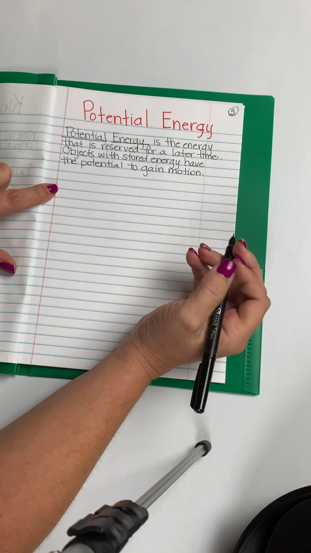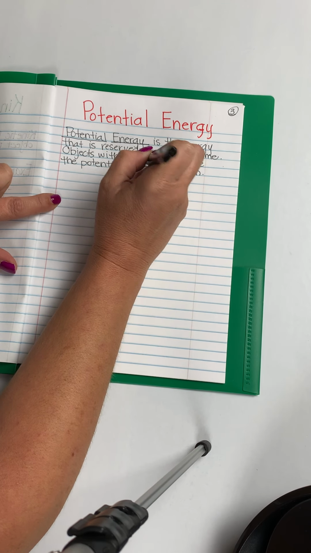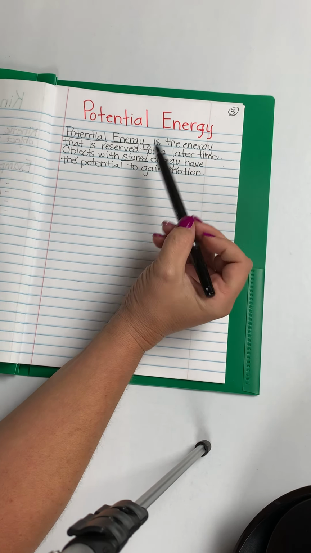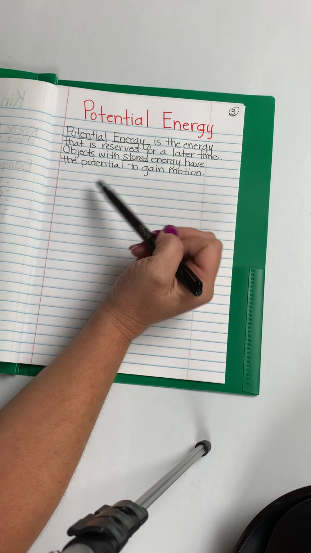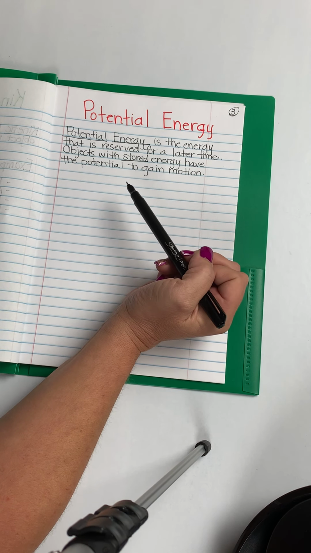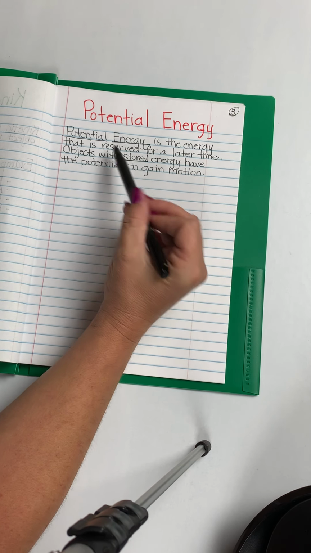Okay. Now, I'm going to go ahead and underline the word stored. And the reason for that is that you can use the words potential energy and stored energy interchangeably. They mean the same thing.